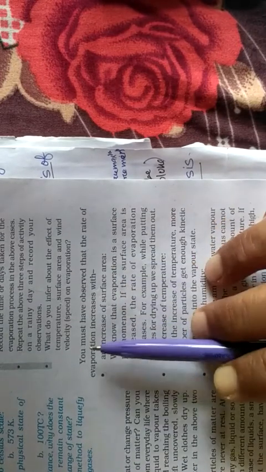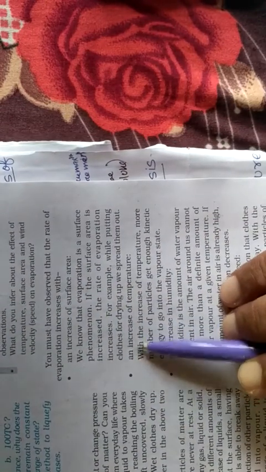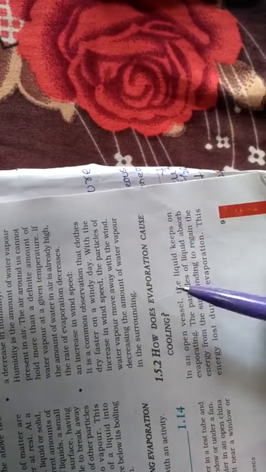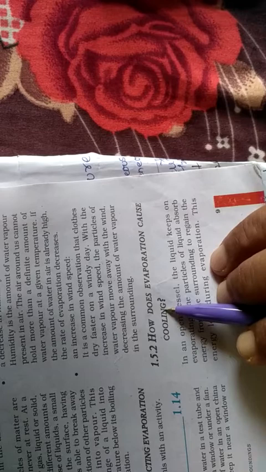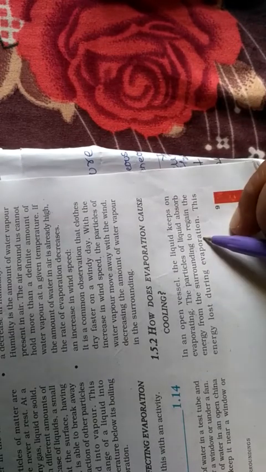Now see, factors affecting evaporation. What are the factors which affect the evaporation process in the matter? An increase of surface area, an increase of temperature, a decrease of humidity, and the next point is an increase in wind speed. So these are the factors which affect evaporation. Now, the next point: how does evaporation cause cooling? In an open vessel, the liquid keeps on evaporating. The particles of liquid absorb energy from the surroundings to regain the energy lost during evaporation.